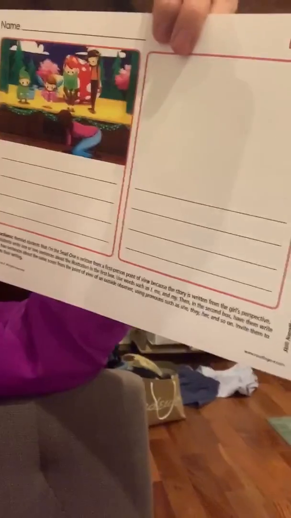So on this page that you'll be doing today in reading, the directions say, I'm the Small One is written from a first person point of view because the story is written from the girl's perspective. Have the students write 1 or 2 sentences. So you are supposed to write 1 or 2 sentences about the illustration in the first box.